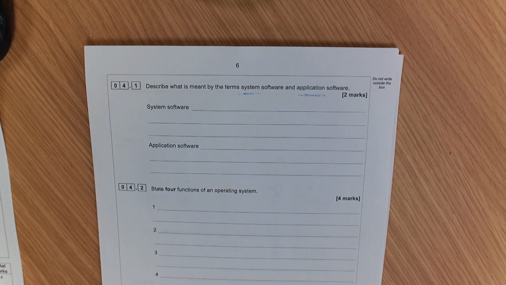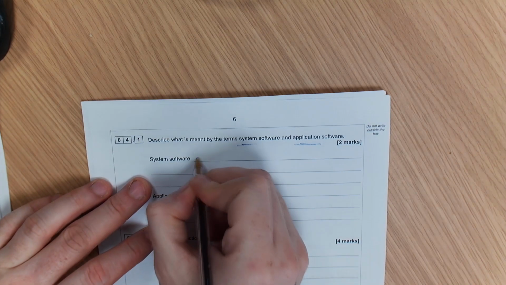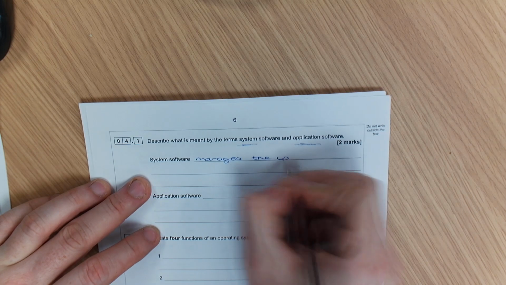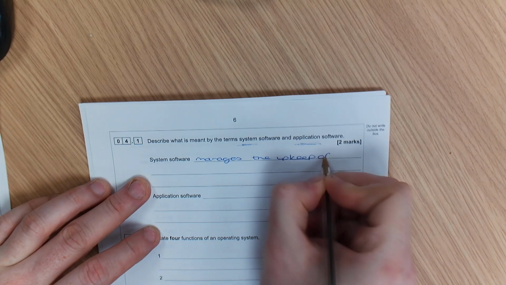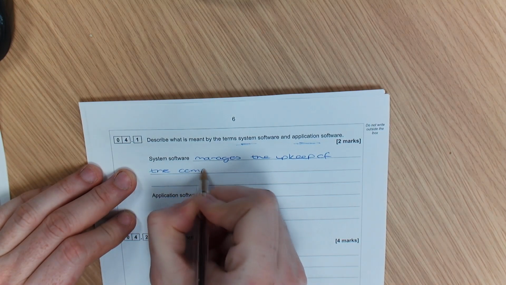Remember, the key difference is that system software is to do with the upkeep, the running of the machine, whereas application software is software that is for a user to actually do a front-end task. That's the word, sorry. So, system software, all right, manages the upkeep of the computer.